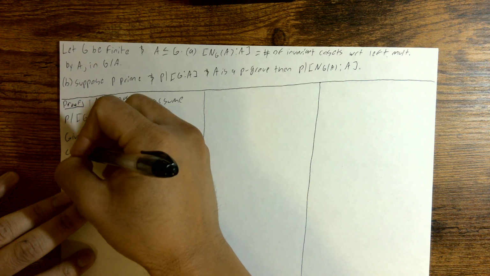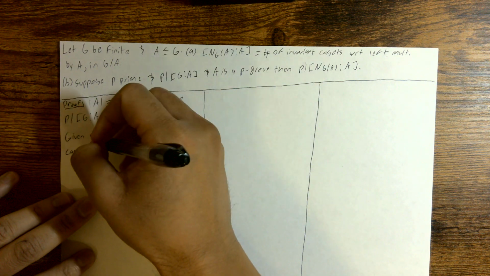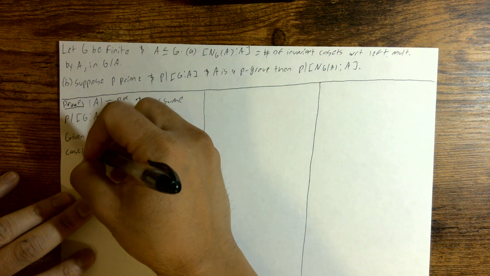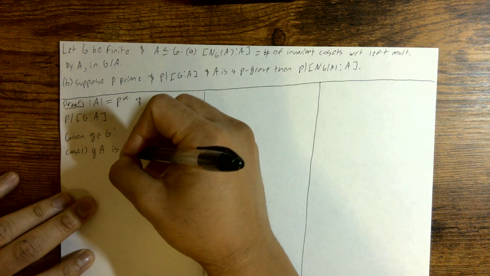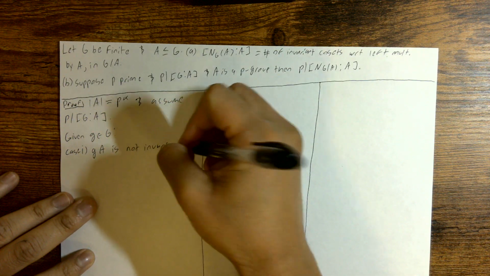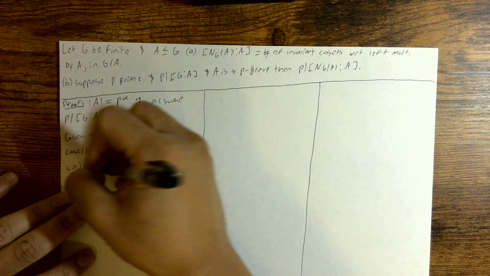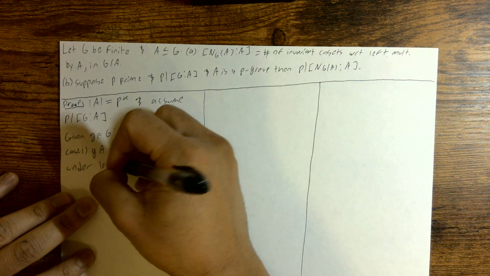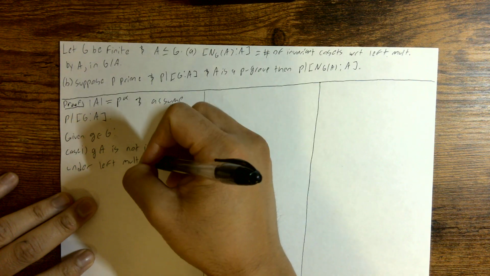Case 1, gA is not invariant under left multiplication by A.